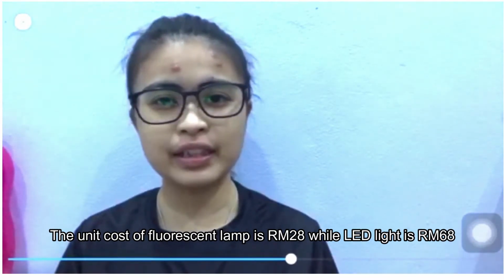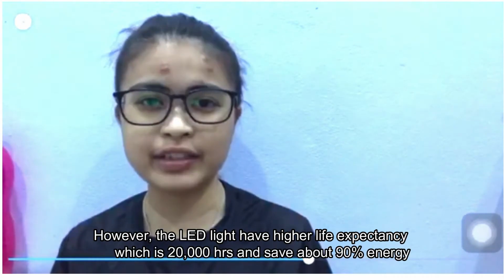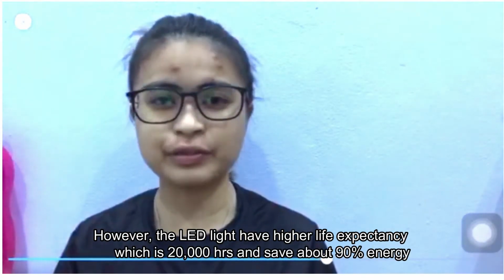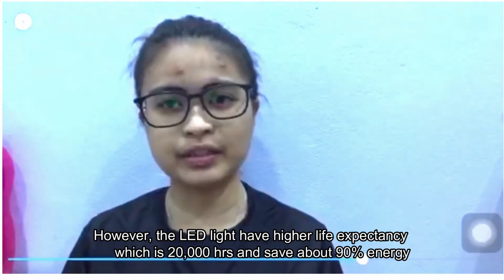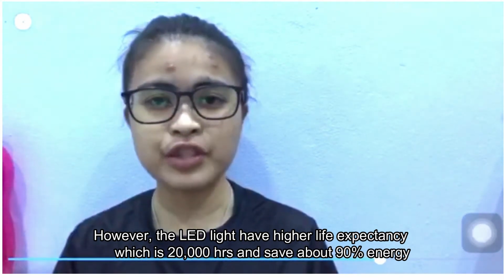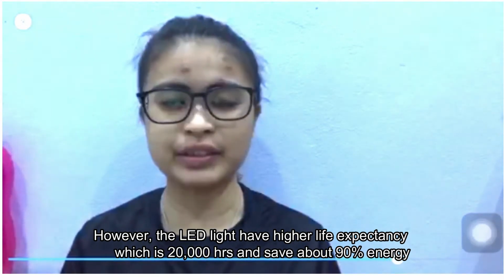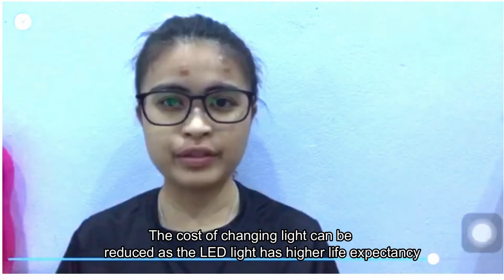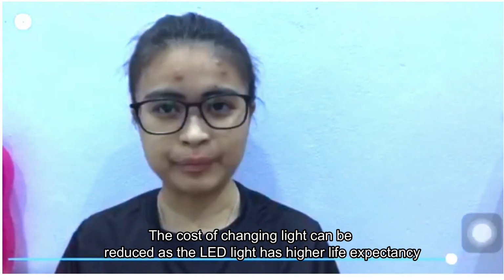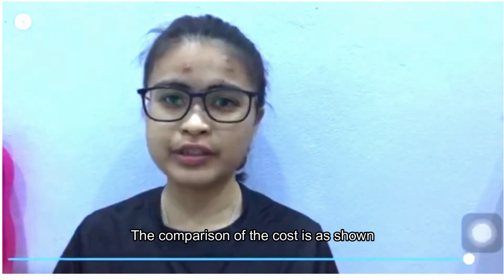However, the LED light has a higher life expectancy, which is 20,000 hours, and saves about 90% of energy. The cost of changing lights can be reduced as the LED light has a higher life expectancy compared to the fluorescent lamp. The comparison of the cost is as shown.